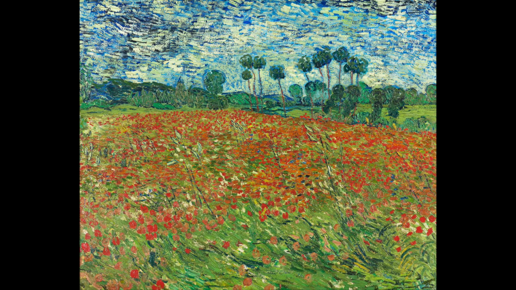Next would be the middle ground, which is exactly what's in the middle. And what's in the middle is that green field and even some of those trees. That would be considered the middle ground. And our background, the farthest thing away from us at the top of our paper, is the sky. And the sky in this painting would be our background for our painting. So here we can clearly see the background, middle ground, and foreground.